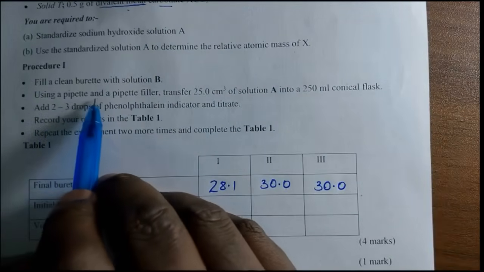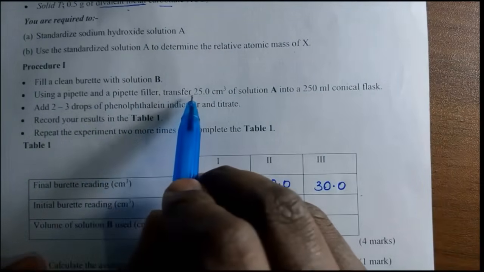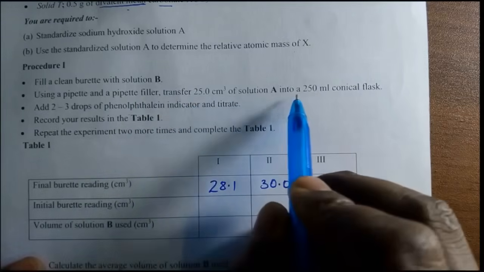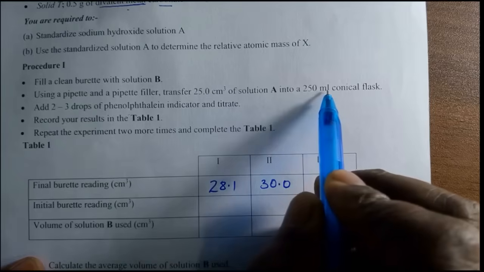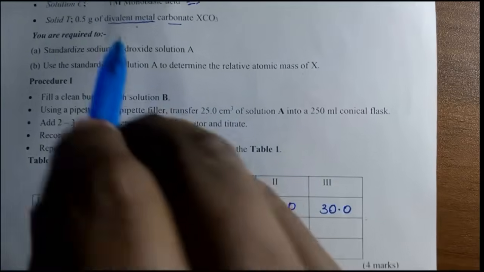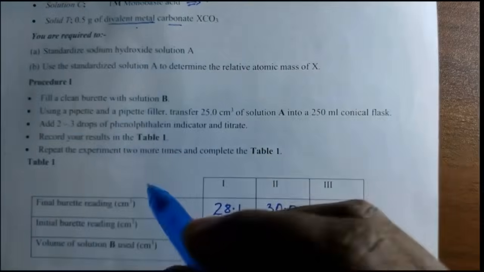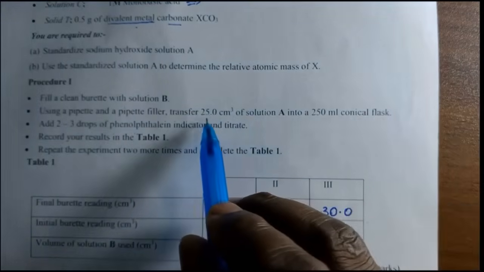Using a pipette, transfer 25 cm³ of solution A into a 250 ml conical flask. We are putting solution A, sodium hydroxide, into the conical flask. That volume is 25, fixed.